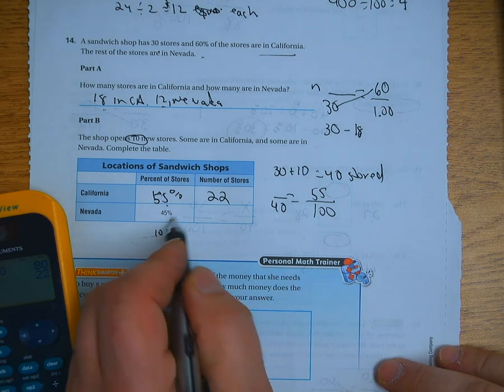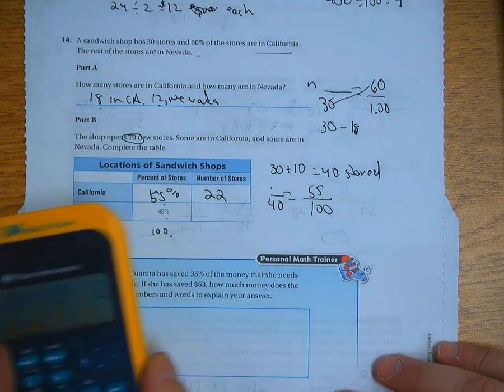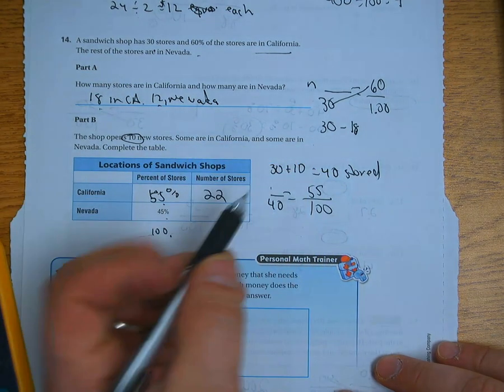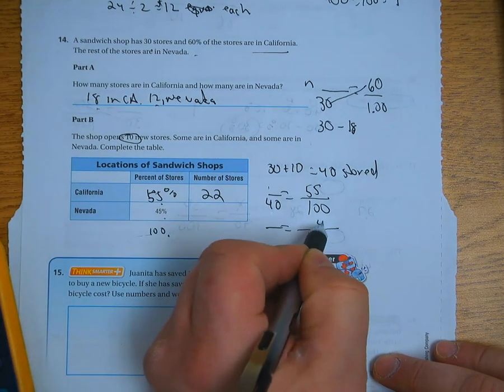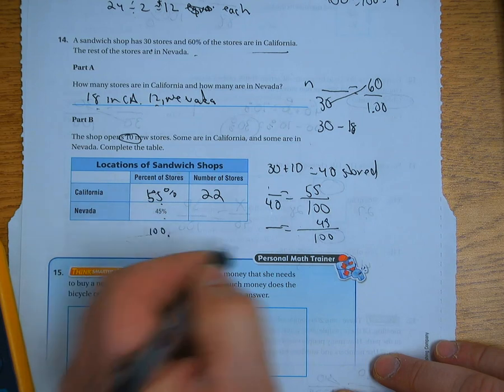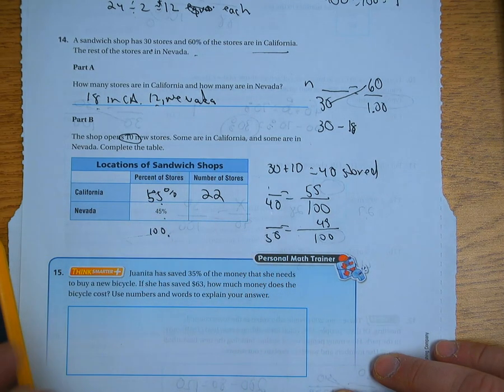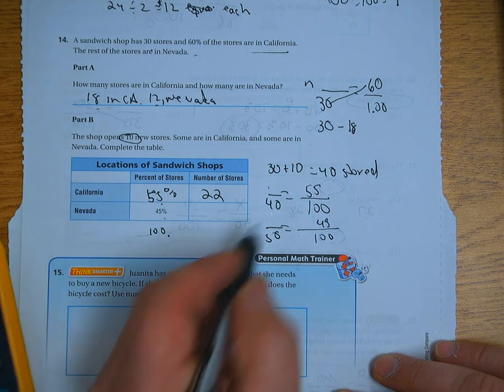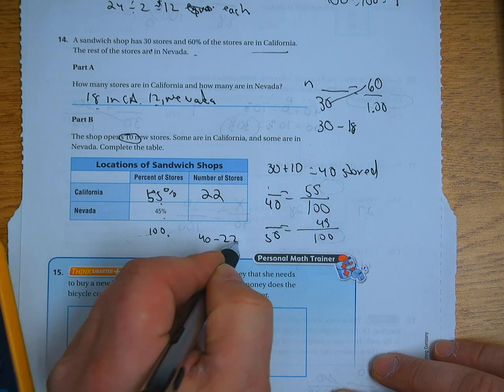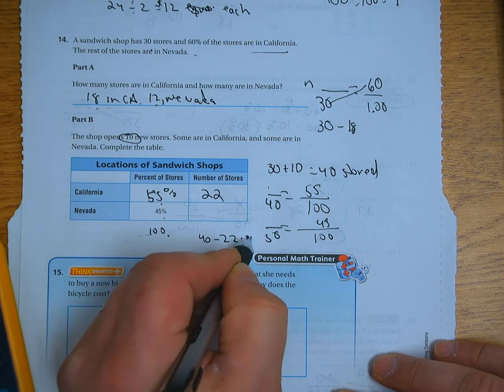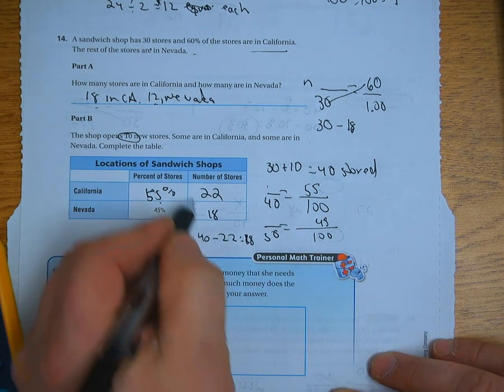I could just plug in 45 right there, up here. I could cross multiply and divide, or I could say 40 minus the 22, 18.